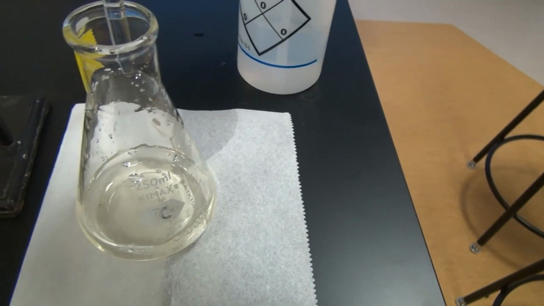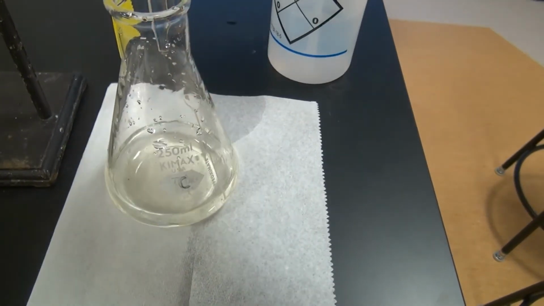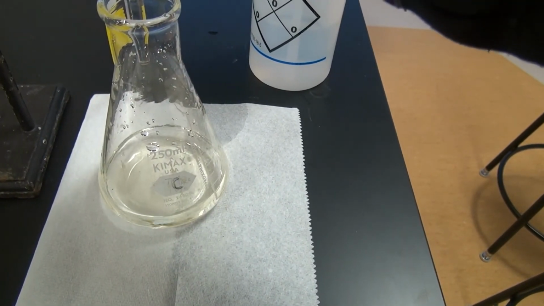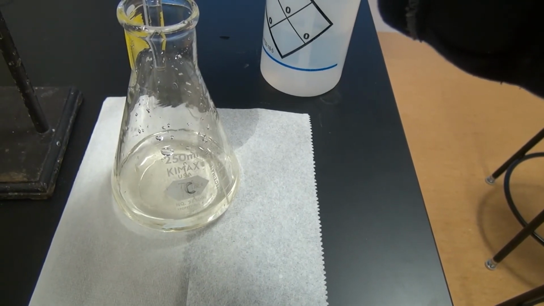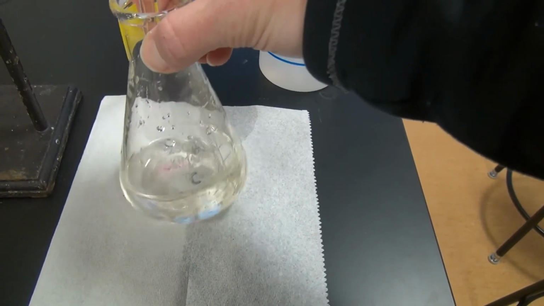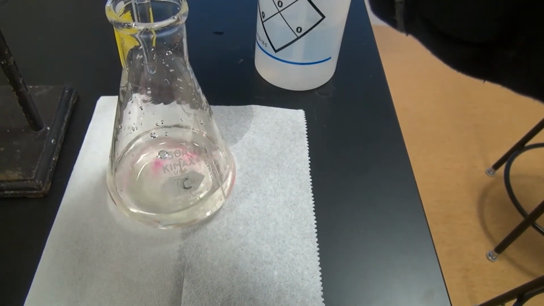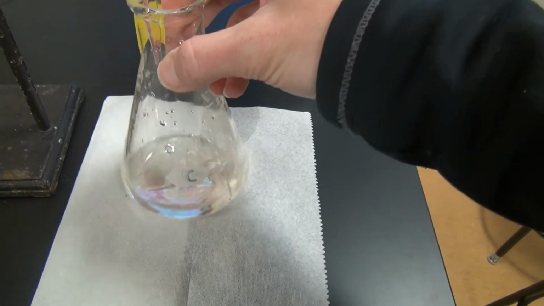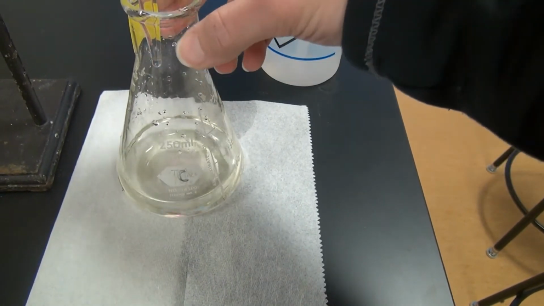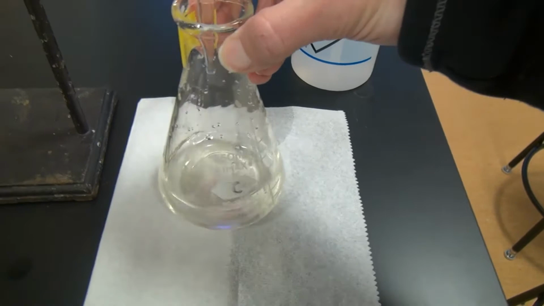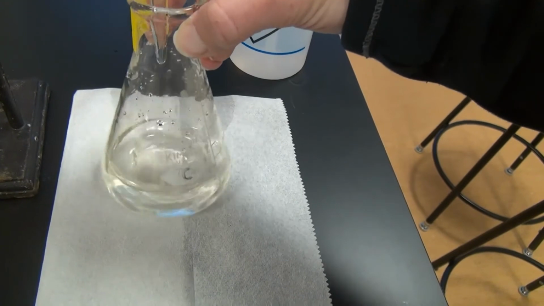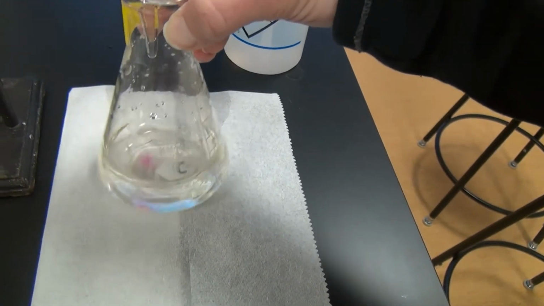Alright, so I'm just a little past 3 mils, so I'm going to put it back on the slow drip. Okay, we're approaching 4.5 mils.